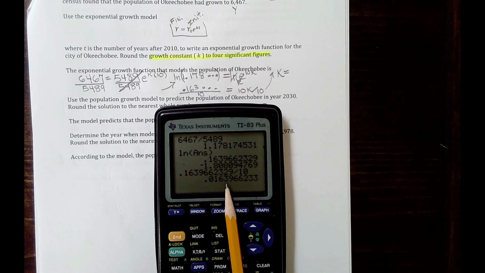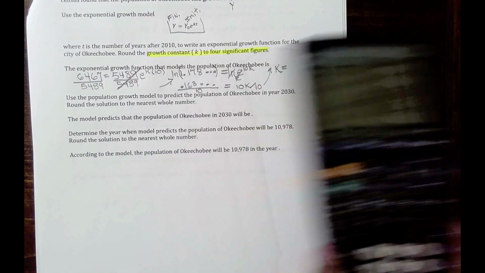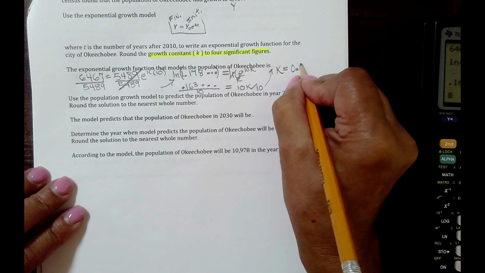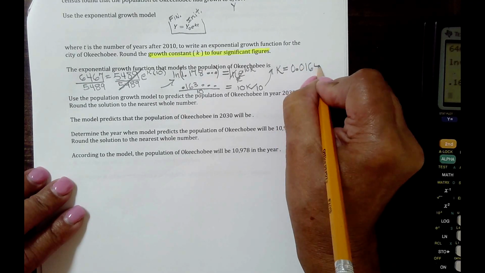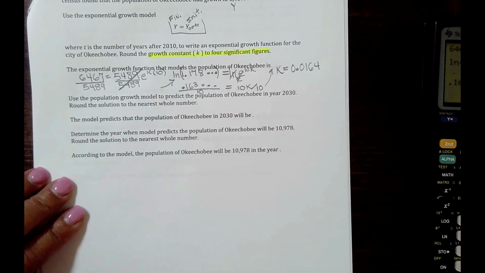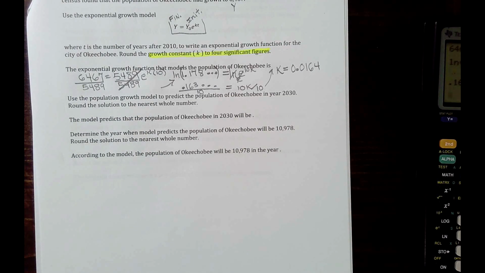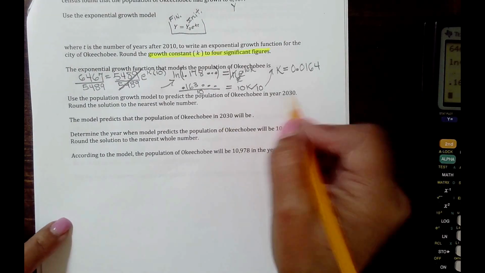This would be the 4th digit after the decimal, and the number right next to it is strong enough to bump it up, so it's going to be 0.0164.